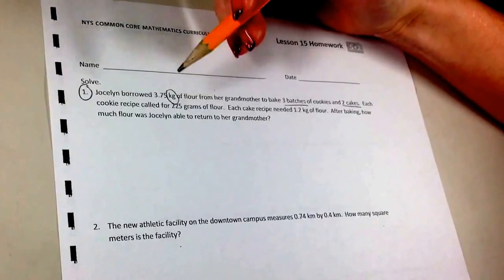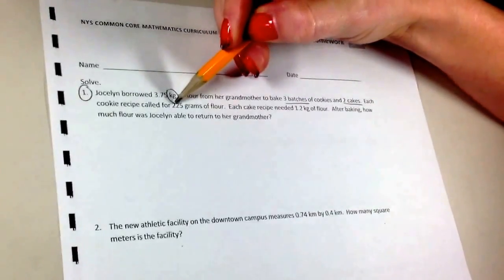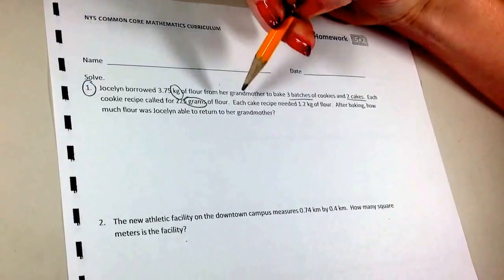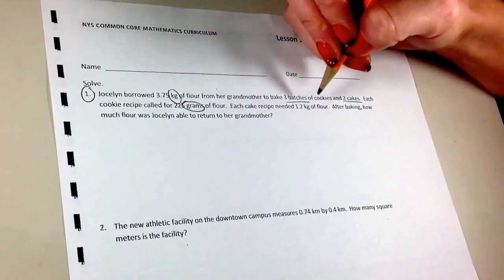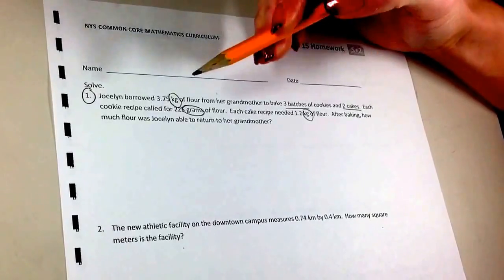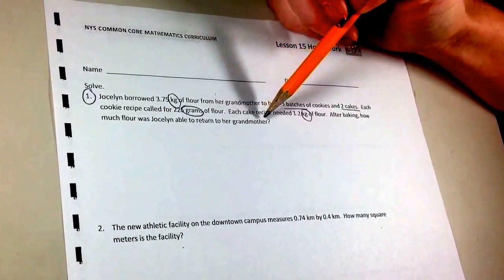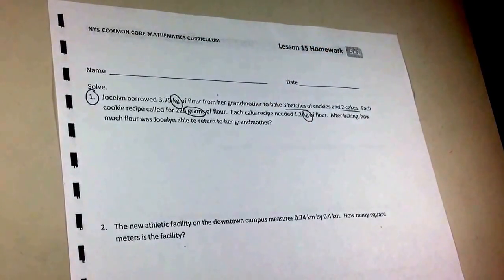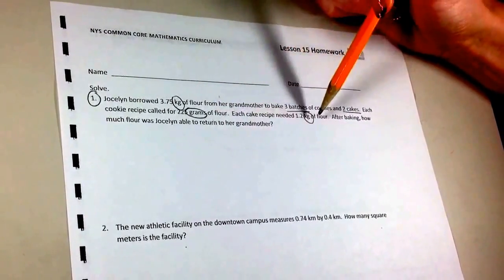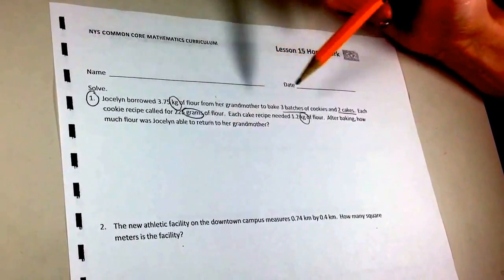Each cookie recipe called for 225 grams of flour. Each cake recipe needed 1.2 kilograms of flour. After baking, how much flour was Jocelyn able to return to her grandmother? Okay, couple things here. Just by circling the measurements, I know that I'm dealing with both kilograms and grams.